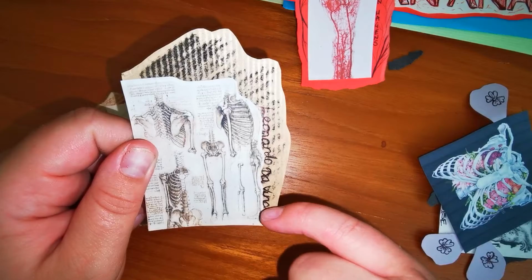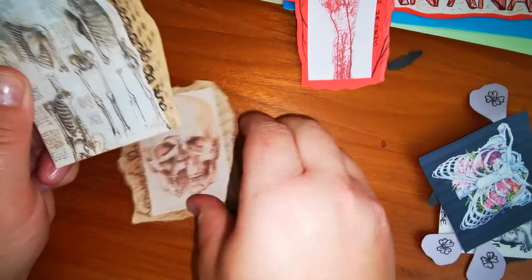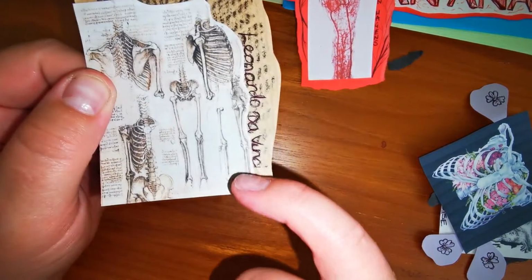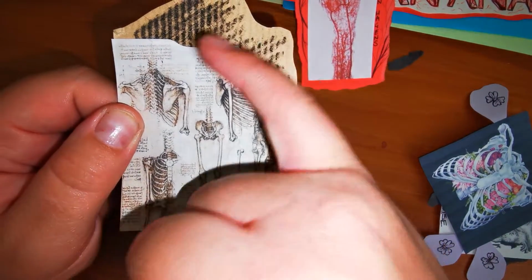Another nice example is that I've cut into the image. I haven't just cut it square like this one. On this one I've actually cut into the image just to give it a little bit of shape.